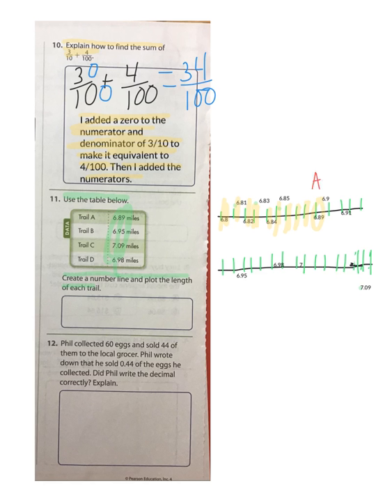Then we have 6.9, oops, let me erase that. There we go. Whoops, I'm going to go back to put trail A, since that one got erased. Trail A would be at 6.89, which would be right here.